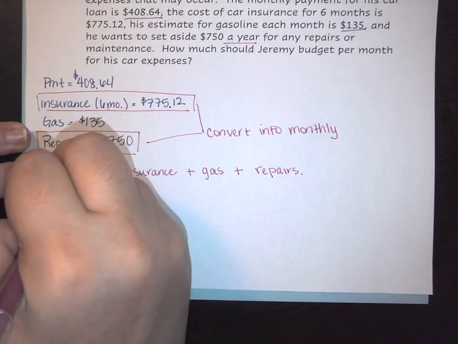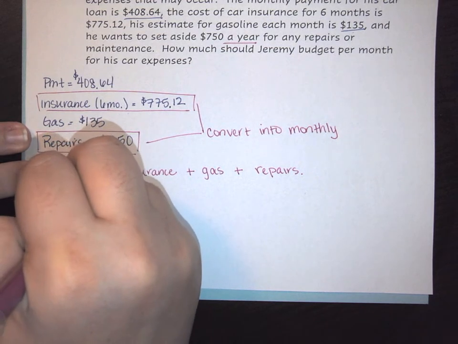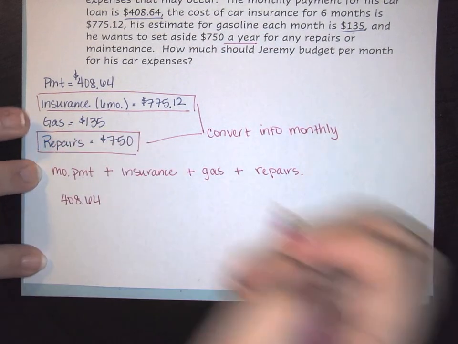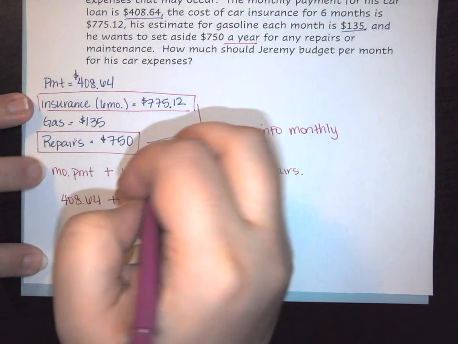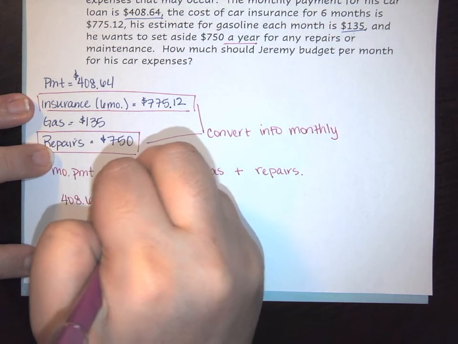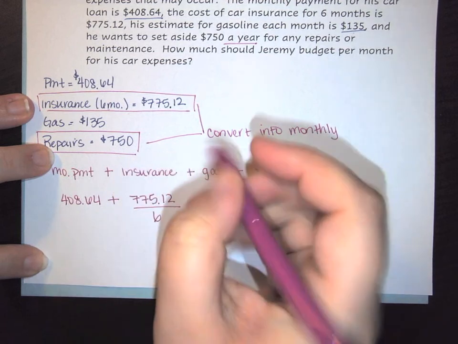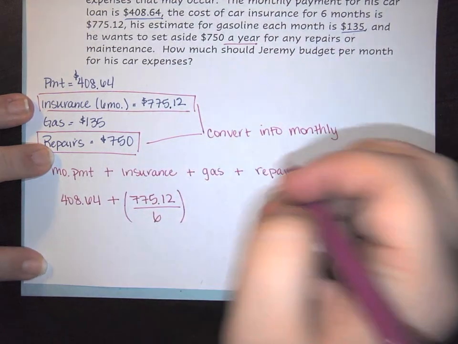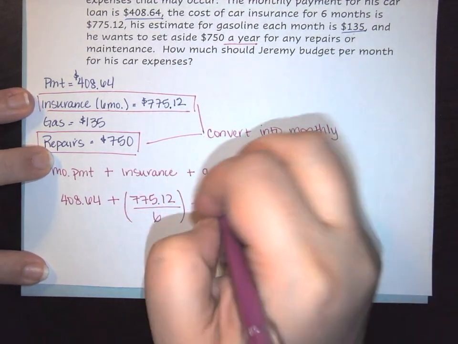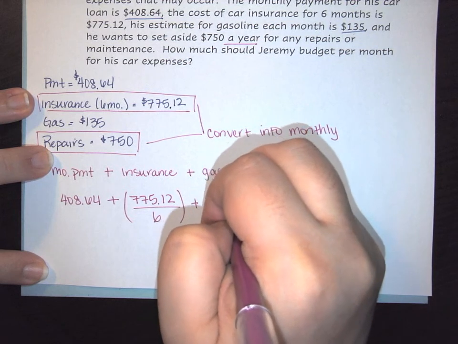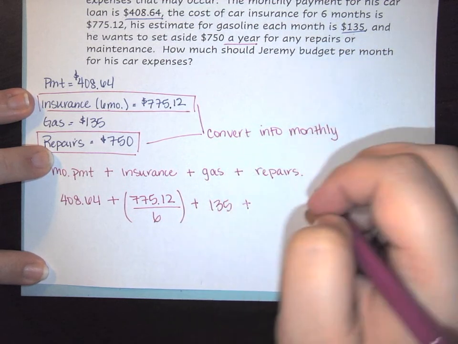First of all, we have $408.64 for your monthly payment. For your insurance, we're going to take that $775.12 and divide it by 6. We then have to add the gas, which is $135 a month, and then we have to do repairs.